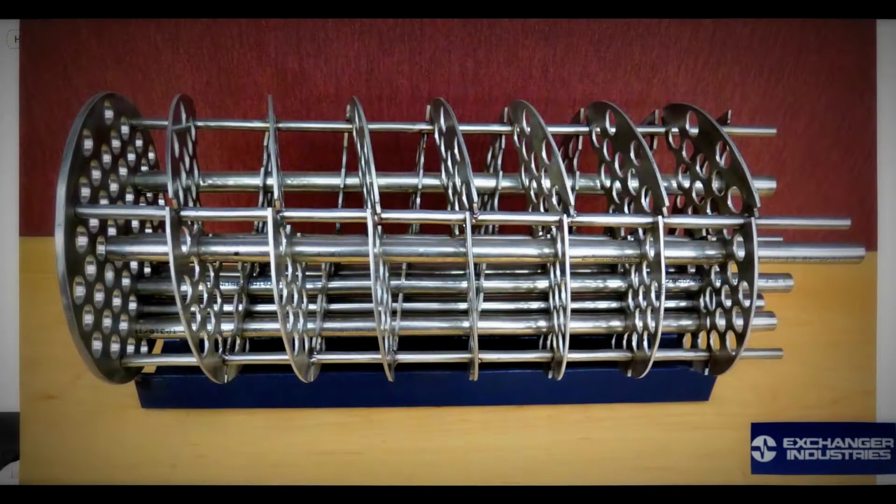Now, there have been some technology innovations that have come along over time with shell and tube heat exchangers, and we'll take a look at a couple of those. The first one has to do with a spiral baffle. Here we can see the baffles are spiraled or helical. What that does is it causes the fluid to flow around it. It would reduce the pressure drop, and it would probably reduce fouling and increase heat transfer as well. And so that is a spiral baffle that we're looking at in this image.